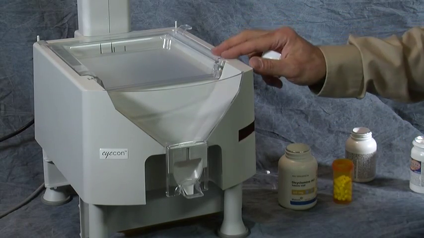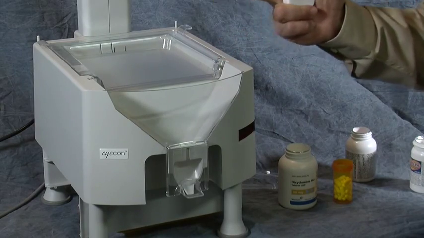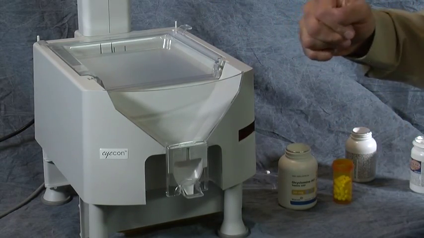So as you can see, the Eyecon is extremely useful in ensuring you get the right quantity of the right drug for the right patient, and also keeping track of those partial fills for you.